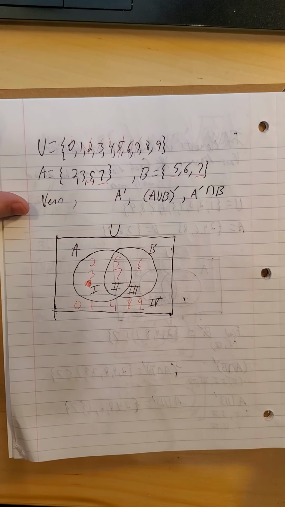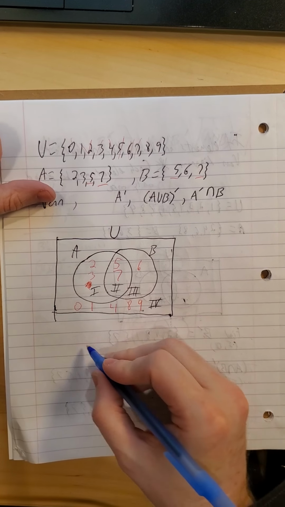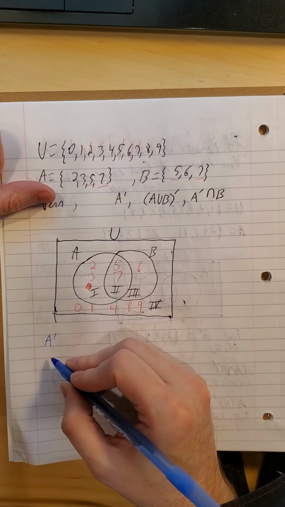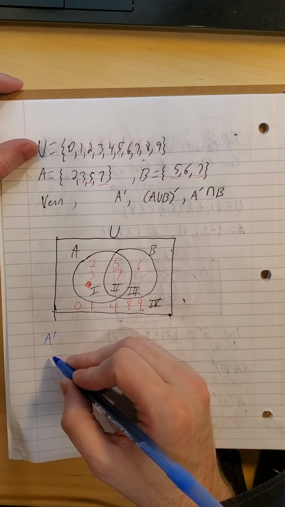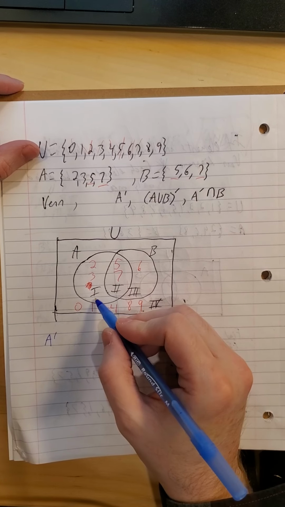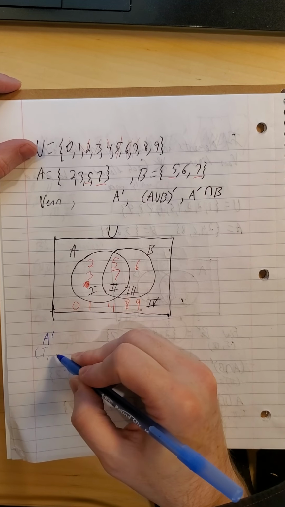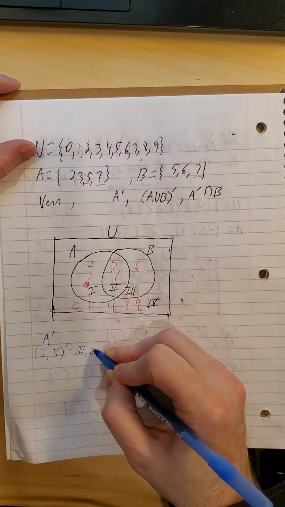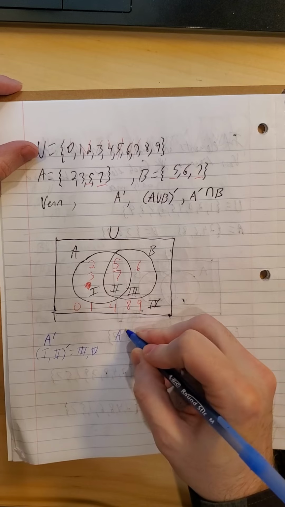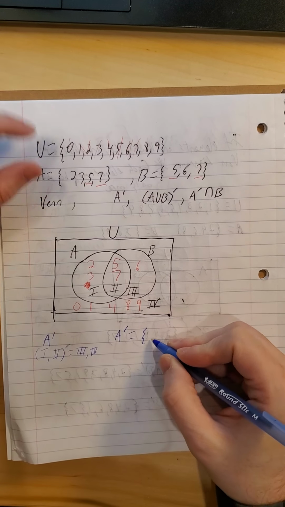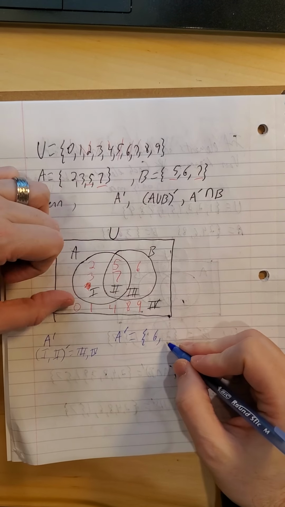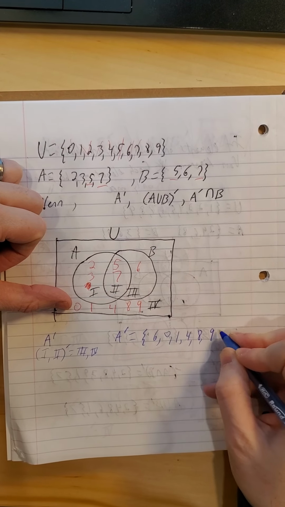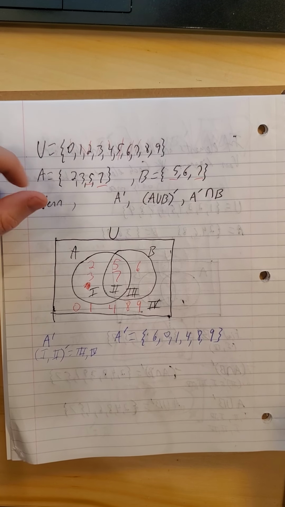So then we can use our drawing to answer these various questions. So, for example, A complement, everything that is not in set A, but is still in our universal set. So as far as set theory, A is covered by regions 1 and 2, so the complement of that would be regions 3 and 4. So A complement, everything from region 3, everything from region 4. And close it on up.